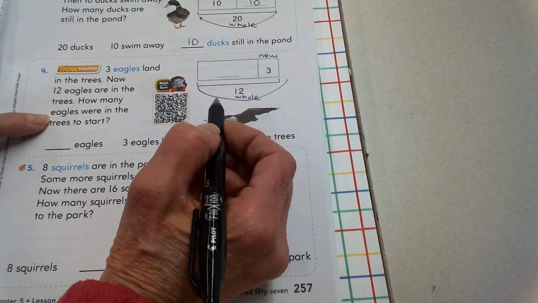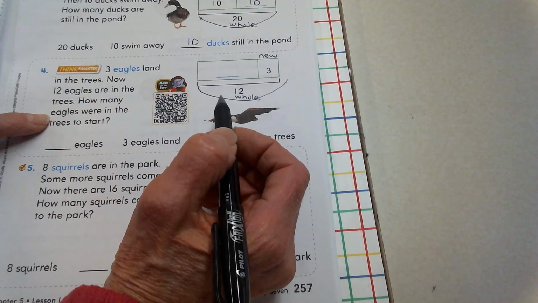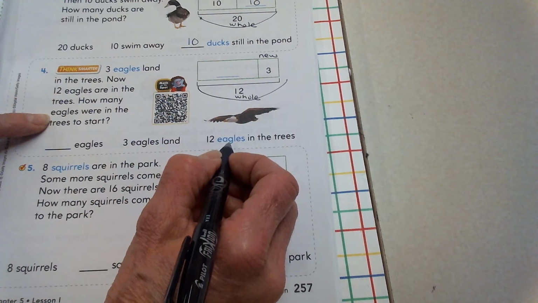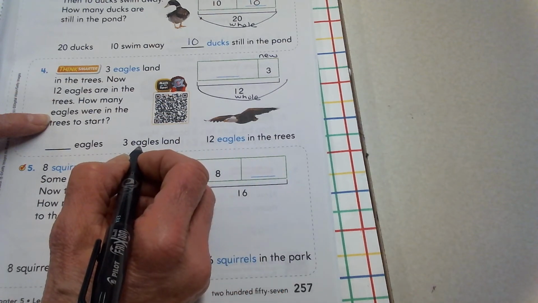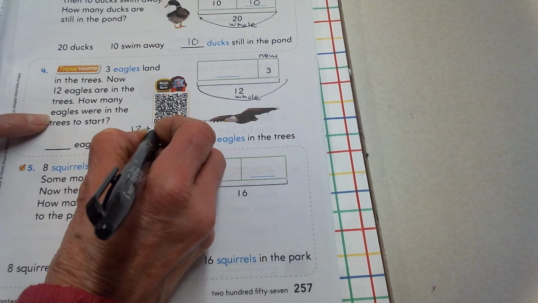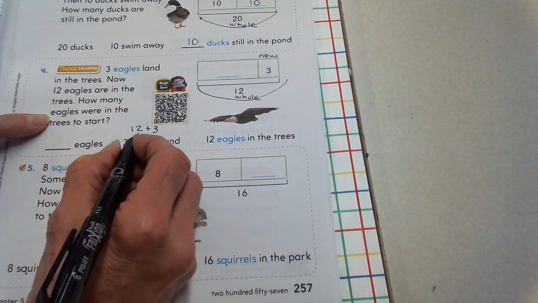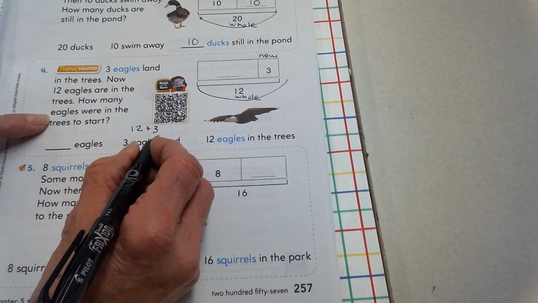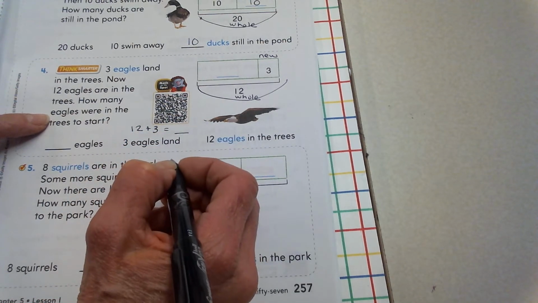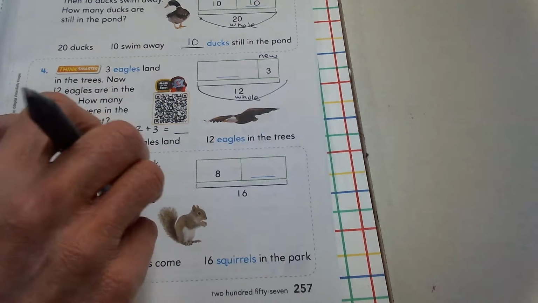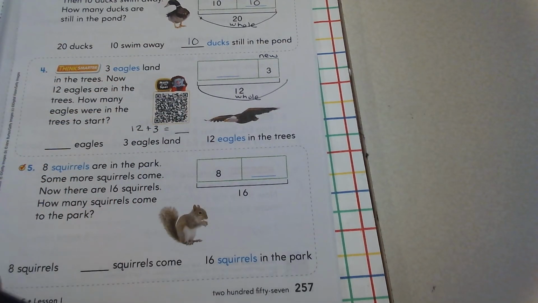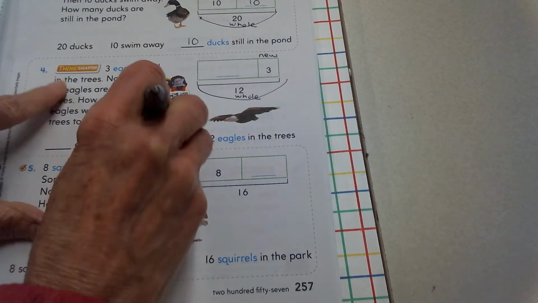Again, I can use my numbers, my number line, count up. If there's 12 left after 3 flew away, I think I could do 12 plus 3. The 12 that are there now, plus the 3 new ones that came, would tell me how many there were. Oh, excuse me, Miss Rhodes made a mistake there. I accidentally put a plus sign instead of a minus sign. 12.